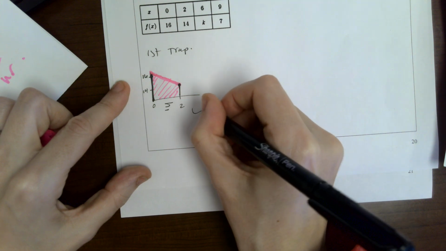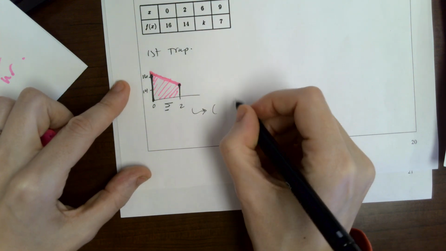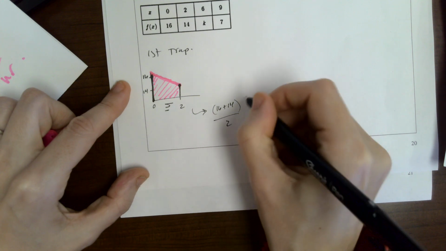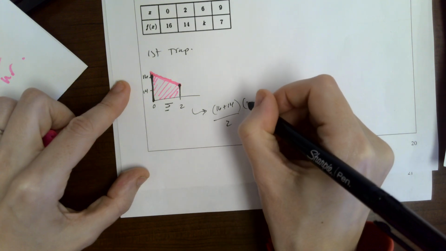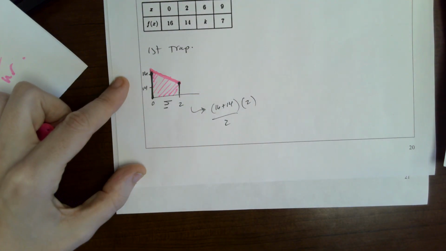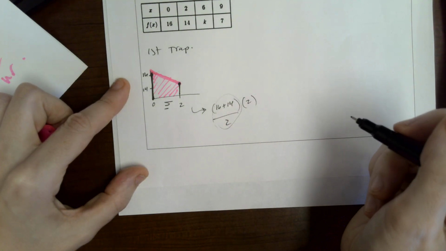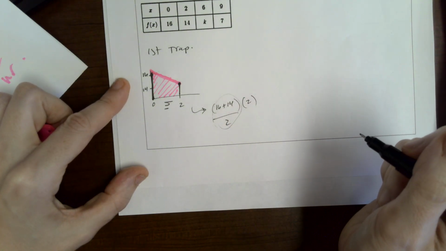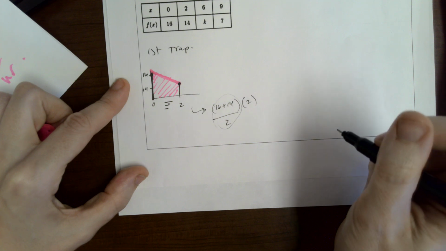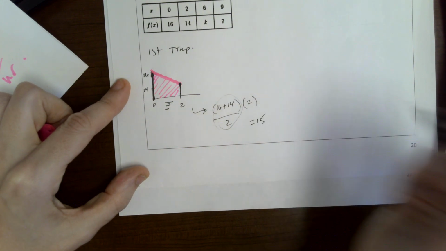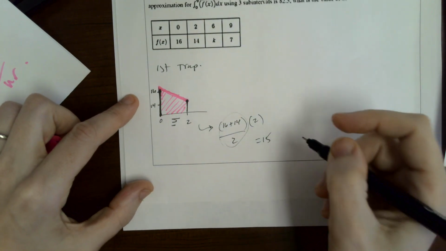So the area of just this one is 16 plus 14 divided by 2 times the height, which is 2. And this thing here, guys, this is the average of the bases. So that is 15. Yeah, so that's just 15. All right, so anyway, there's like a visual for it.